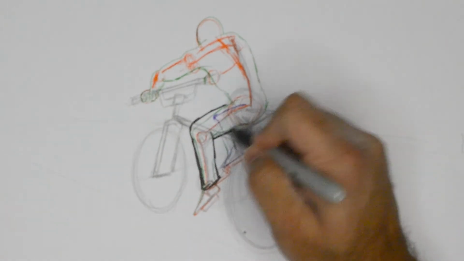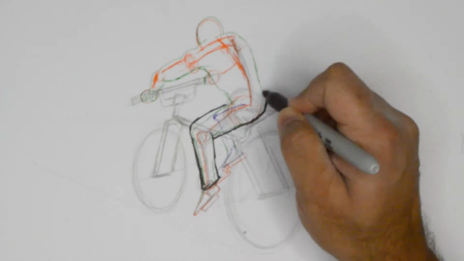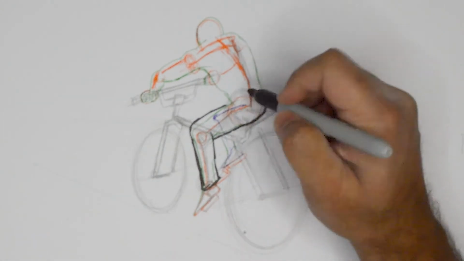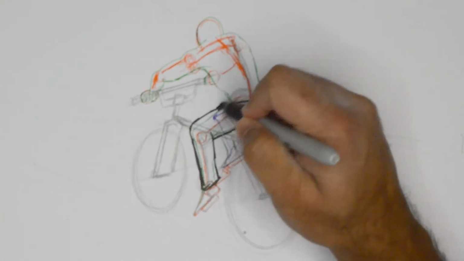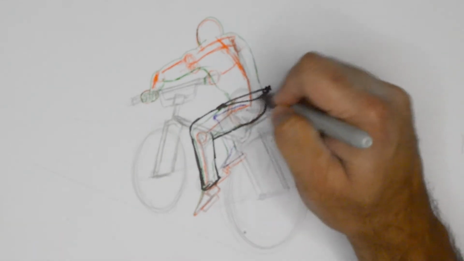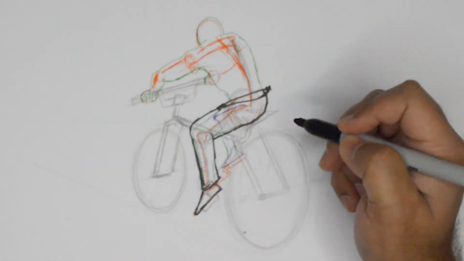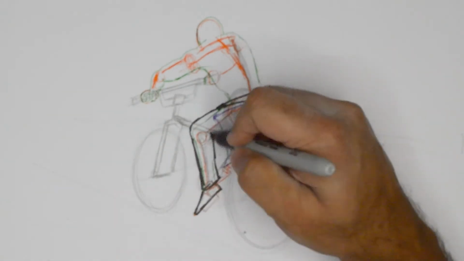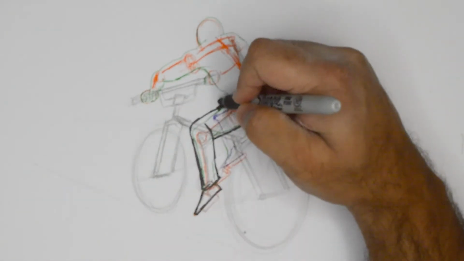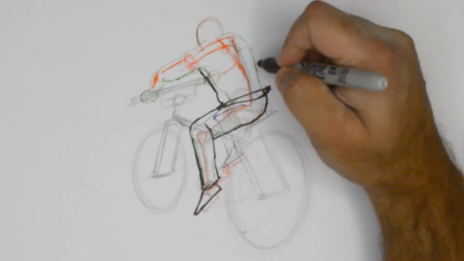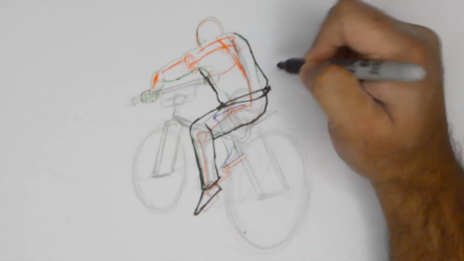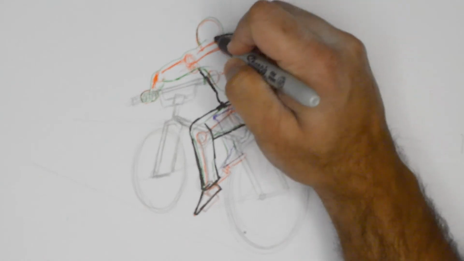So right around that framework that we have put down, we will carefully put in different elements. So there's a hint of the t-shirt or shirt. There's the foot. And let's give him a wind jacket over this.